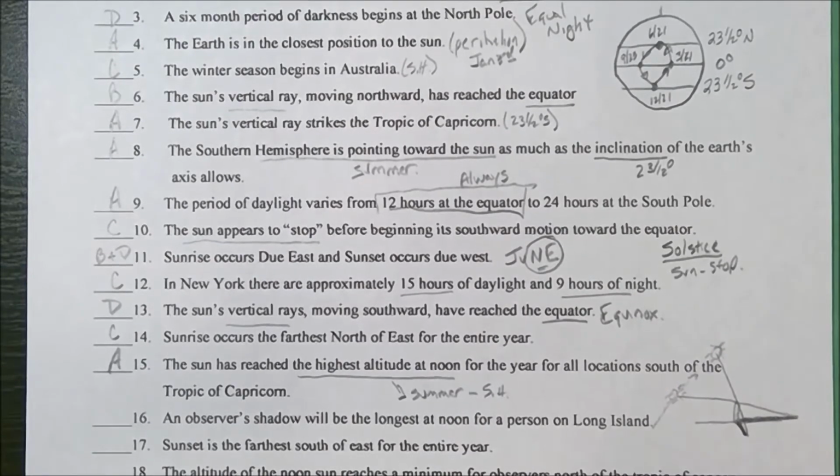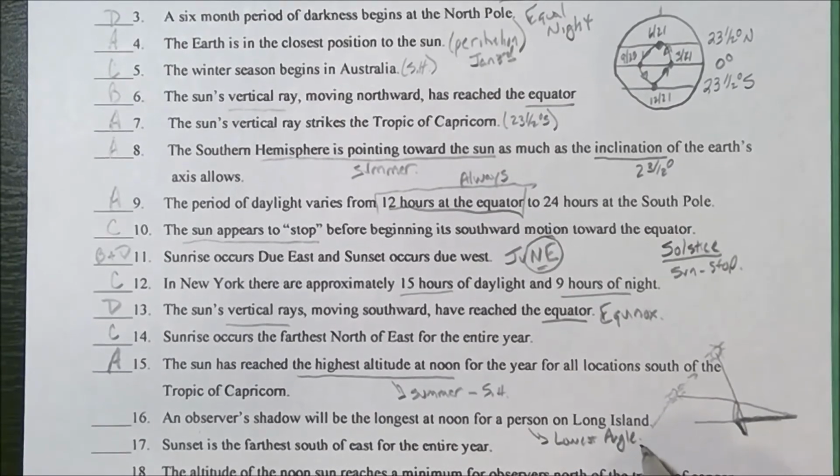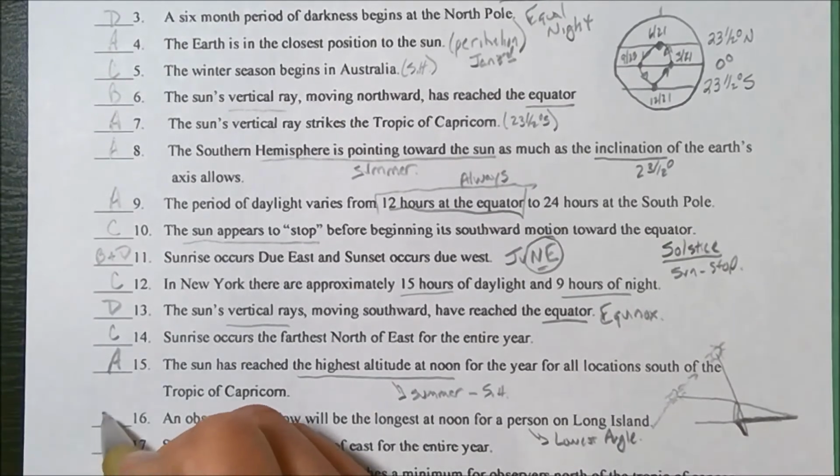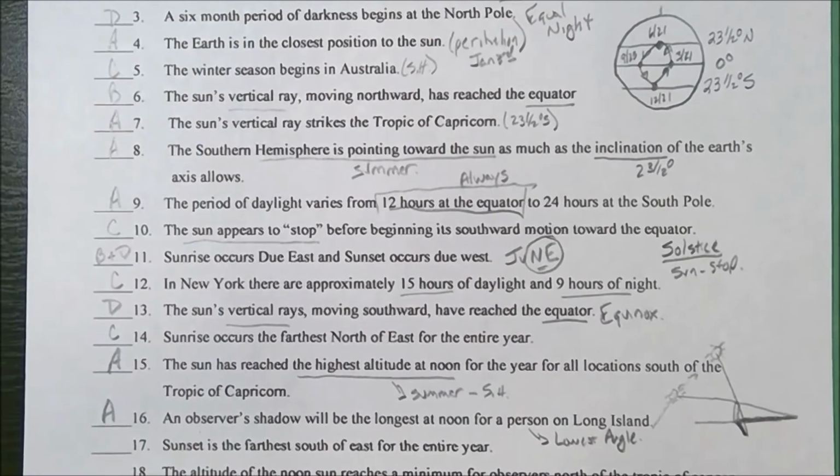You should know that the noon shadow is the shortest shadow for the day. So at solar noon, the sun casts its shortest shadow. Now, the observer's shadow will be the longest. Okay, that means you have the lowest angle. And the sun is lower in the sky in the winter. So that should definitely be A.